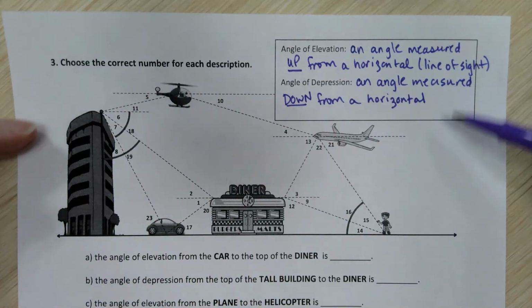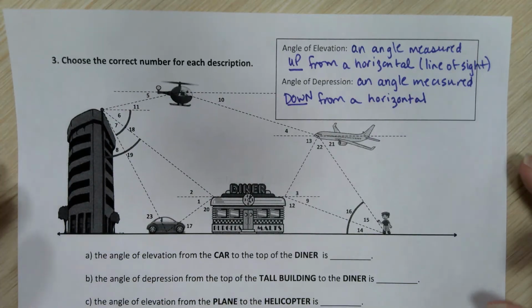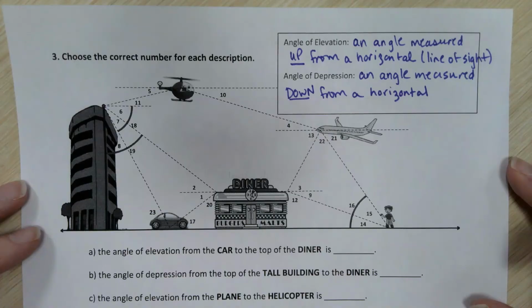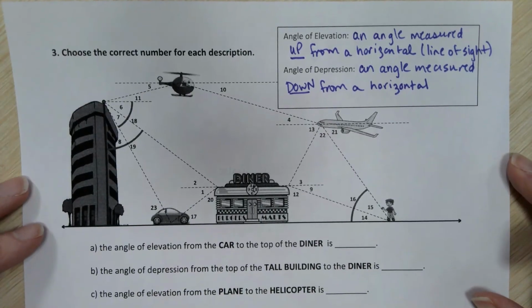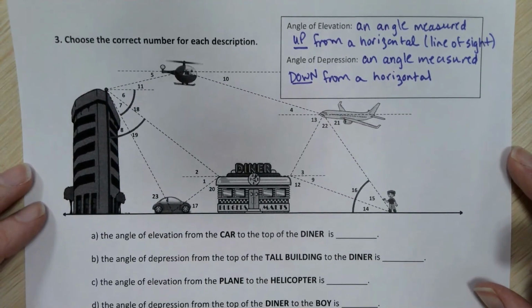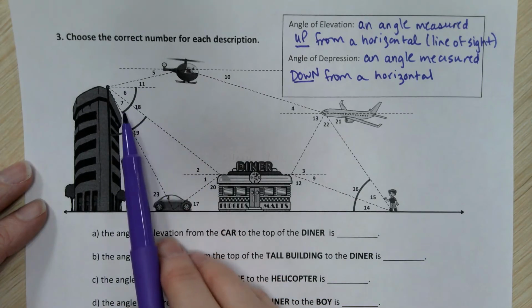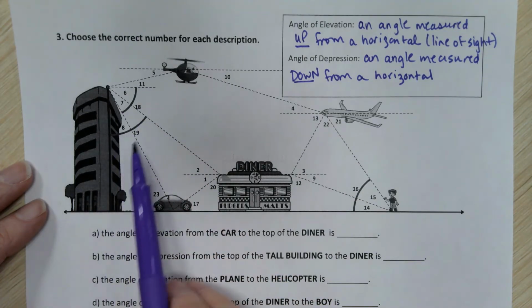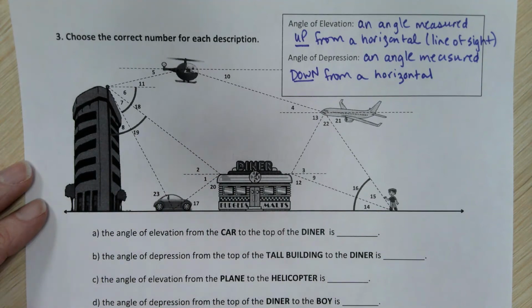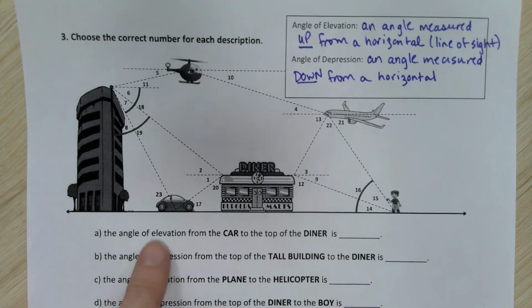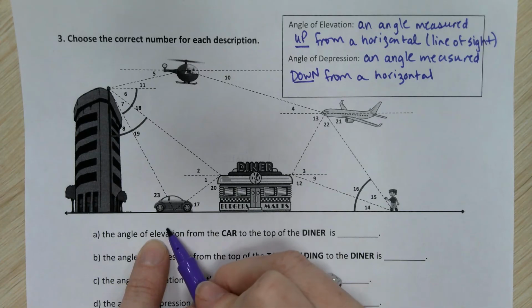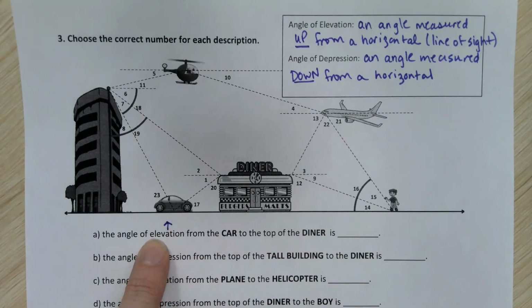So we have a whole crazy picture of a whole bunch of things going on, and then we have a whole bunch of descriptions that are asking us which angle fits the description best. And so the angles are just named conveniently with all of these little numbers. So we'll say angle 8 or angle 19 or angle 10. Okay? So the first one we're looking for is an angle of elevation. So that means we need to be going up from a horizontal.